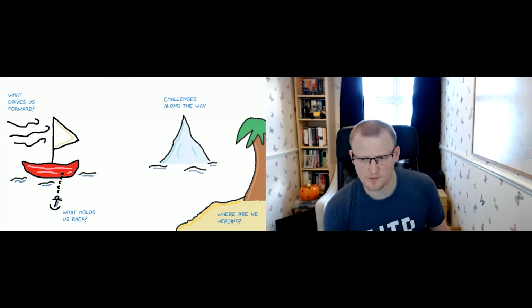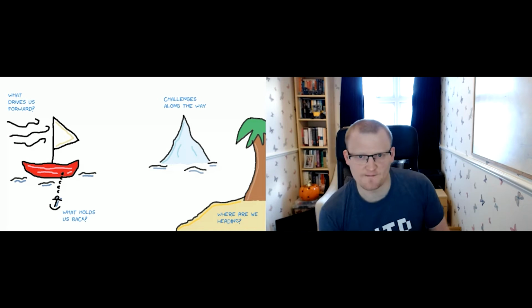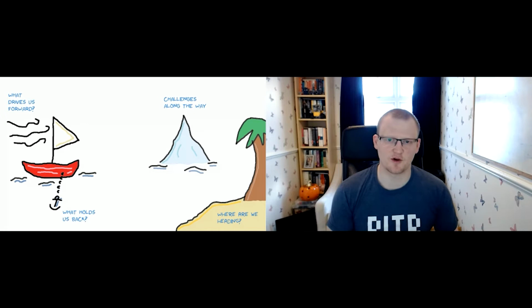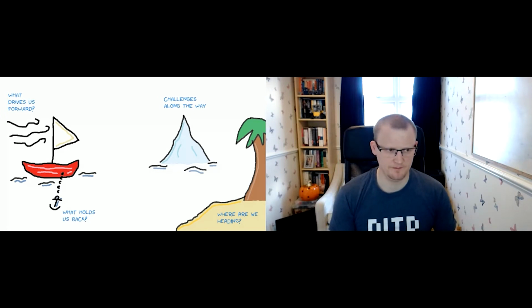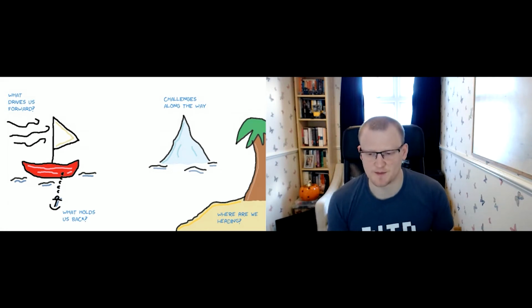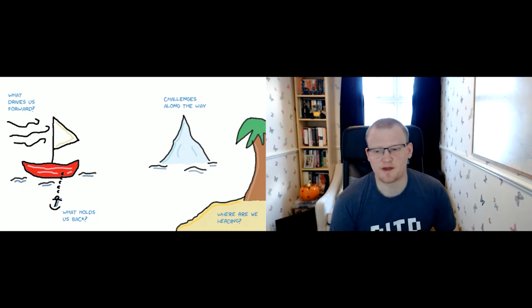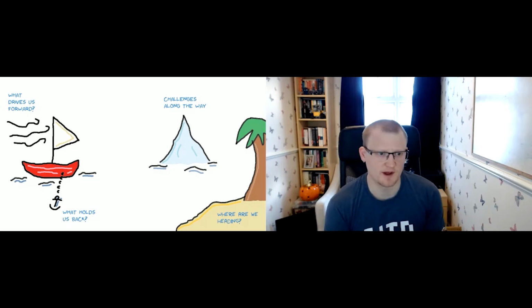And you can extend this as well. You can draw rocks underneath the sea and ask, what are we afraid of? So this is a good way of making people take a step back and think about the bigger picture and just try and recalibrate. So there's loads of ways that you can gather this data.